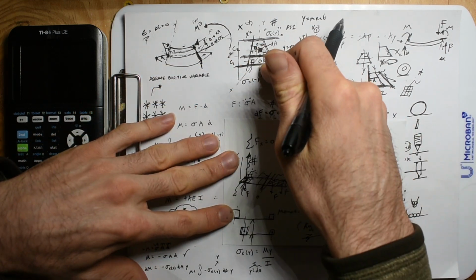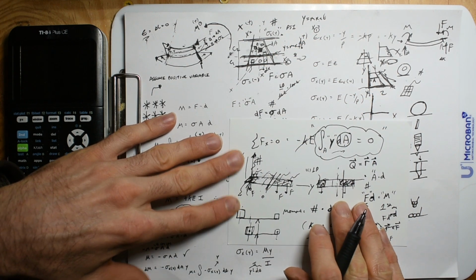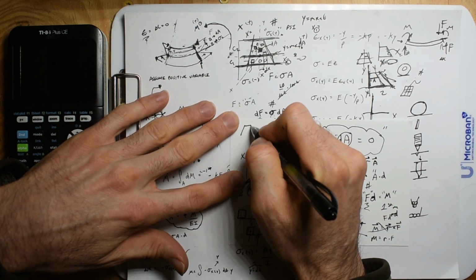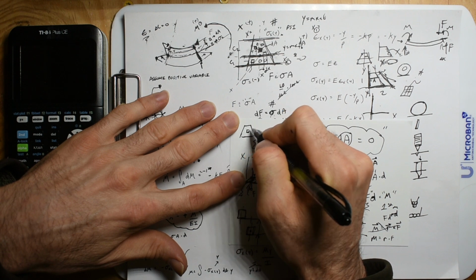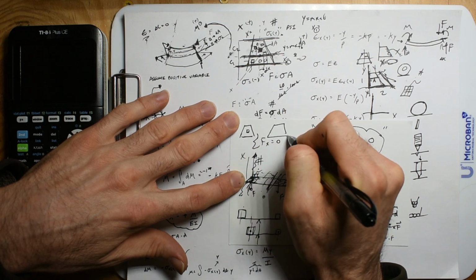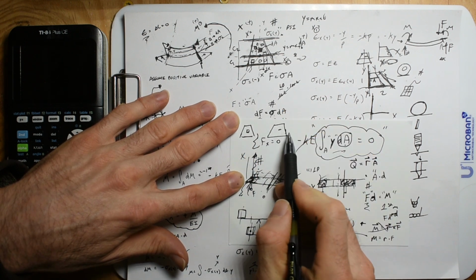It's the setup that gets you, you know what I mean? No one teaches the setup. And I know that because I've been doing it this way. You don't start with a chunk of area. Let's just start with a little dx length.